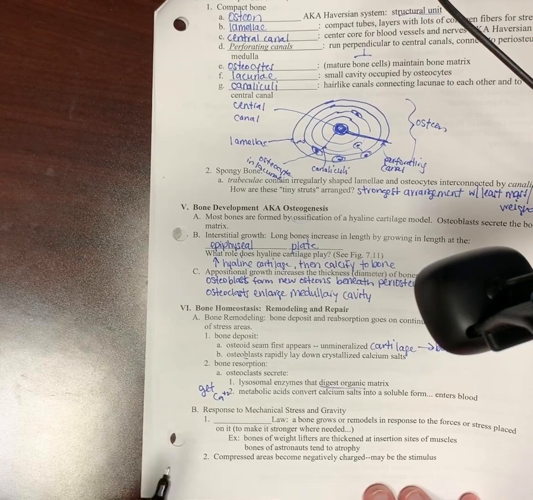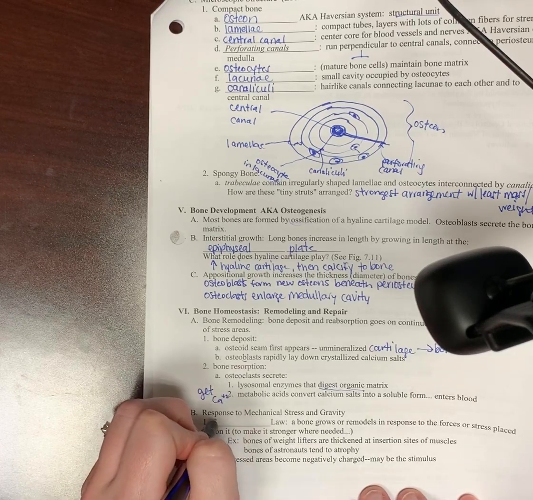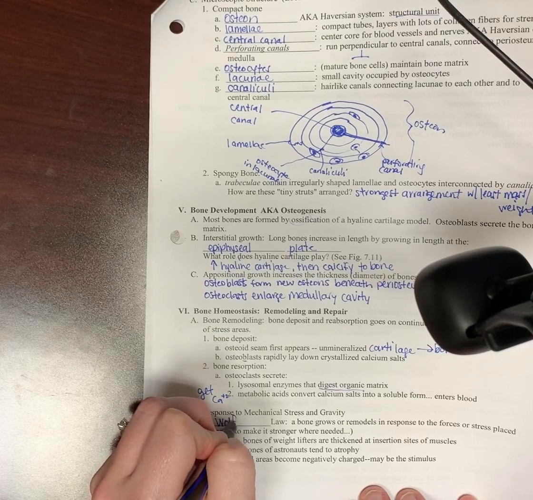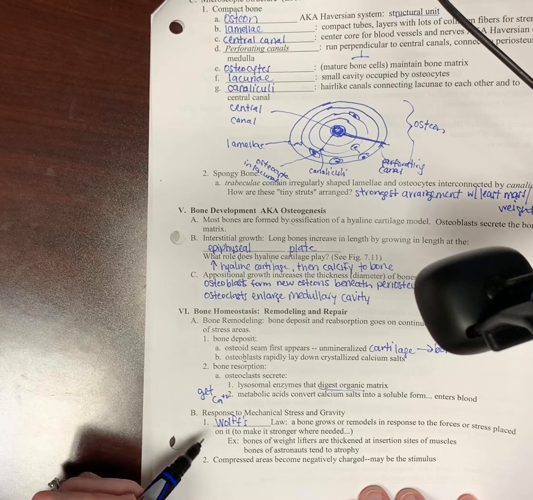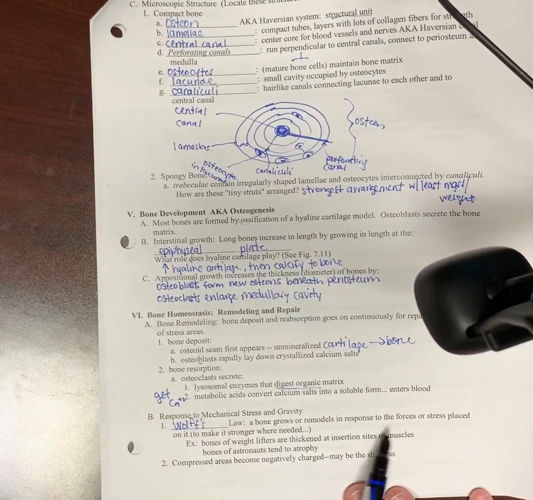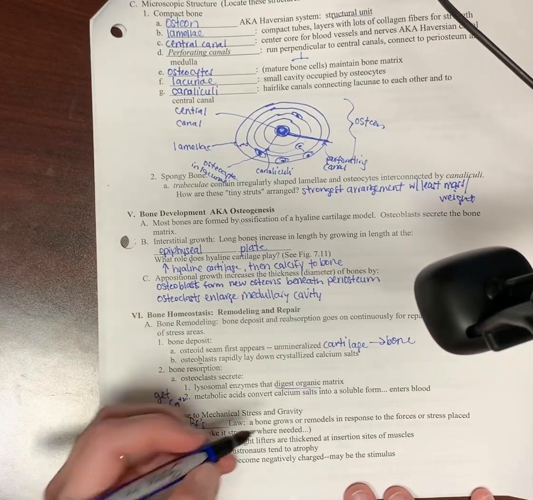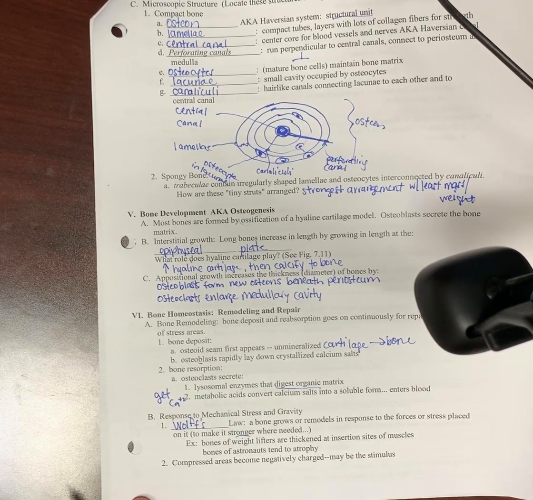Okay, so that's remodeling. You can also do this in response to mechanical stress or to gravity. This is known as Wolff's law, W-O-L-F-F. So probably a German guy, be my guess. That's what happens when a bone grows or remodels in response to stress that's on it. So it makes it stronger where you need it. So bones get stronger when you need them.